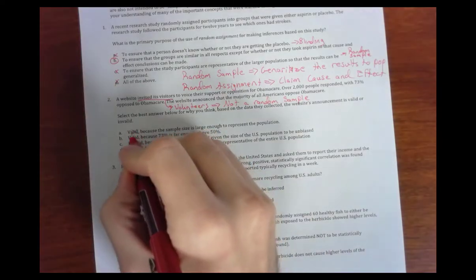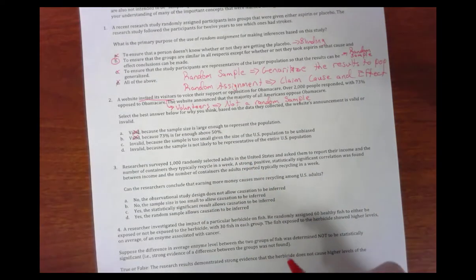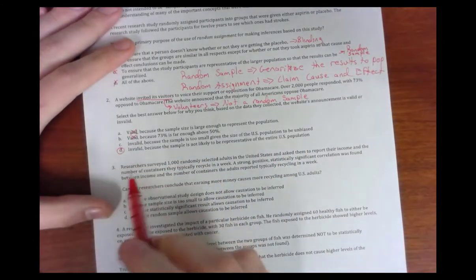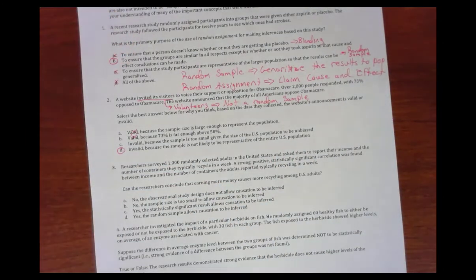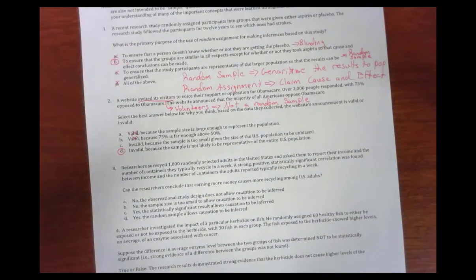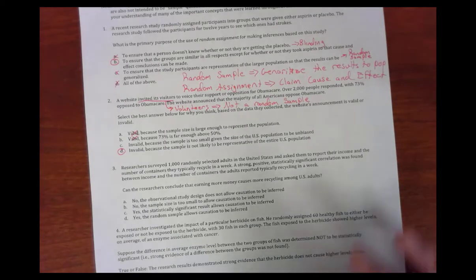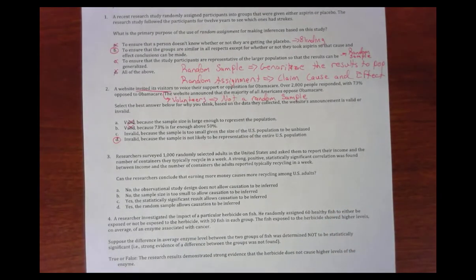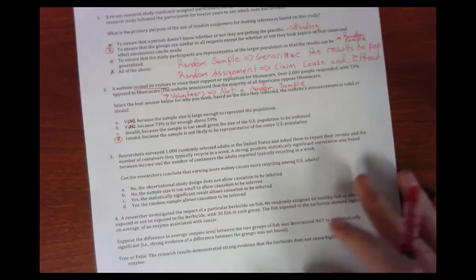So we're going to say that the results aren't valid, and it's because the sample is not likely to be representative of the entire US population. C says that they're invalid because the sample size is too small. Well, the sample size doesn't really come into effect whether or not you can generalize the results back to the population. The sample size really doesn't come into play until we're trying to make an inference.